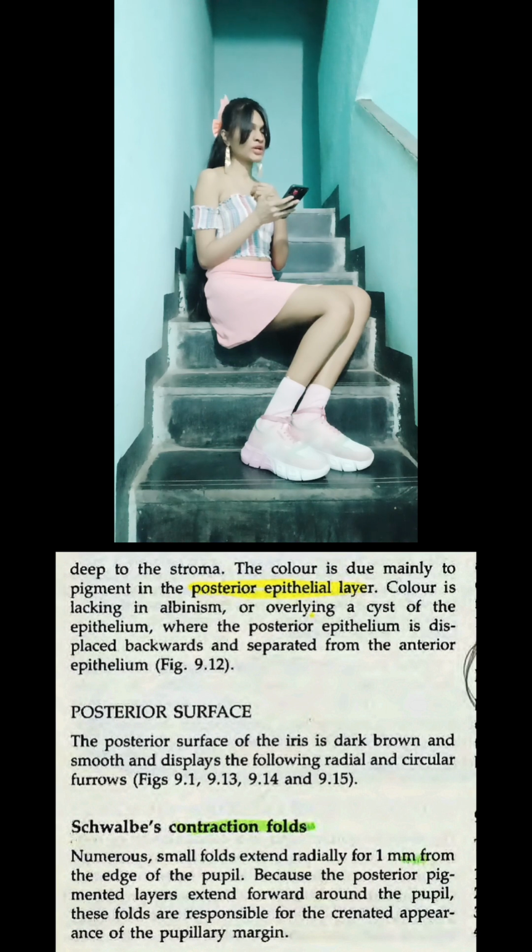And the color of the iris is mainly due to pigment in the posterior epithelial layer, where the posterior epithelium is displaced backwards in case of the overlying cyst and separated from the anterior epithelium. So the cyst is in between the anterior and the posterior epithelium. There is a space of separation.